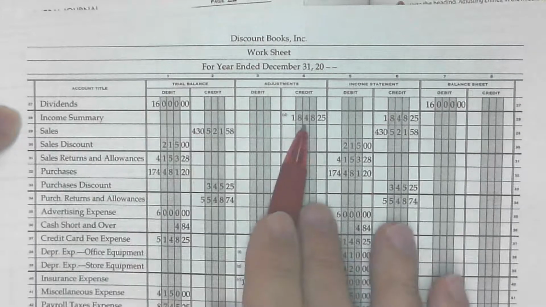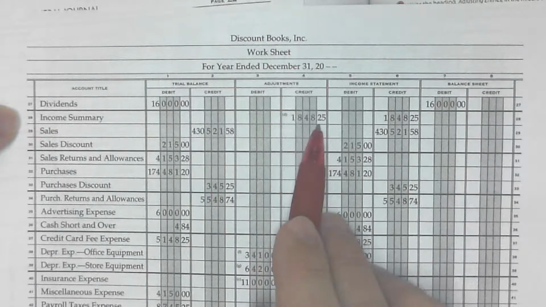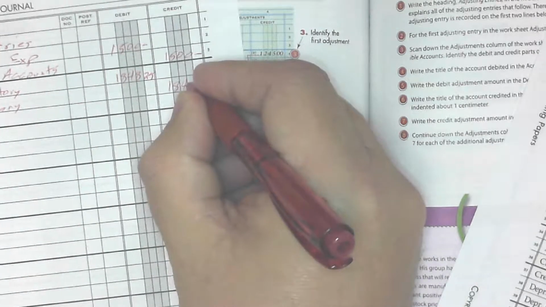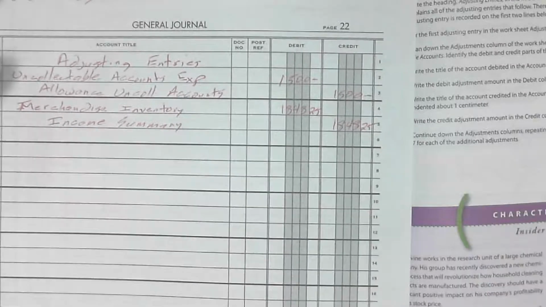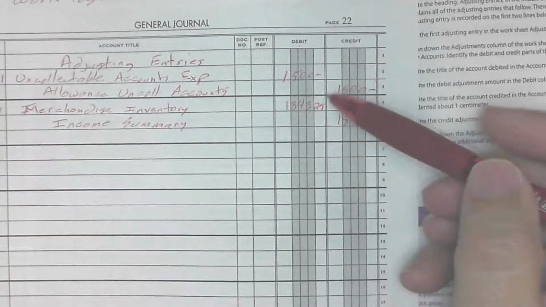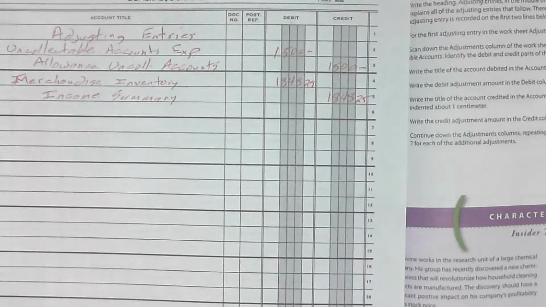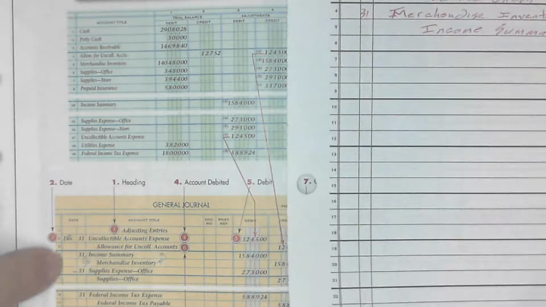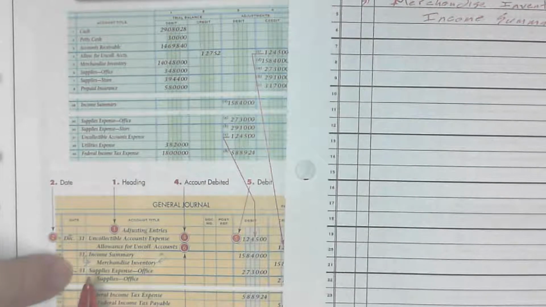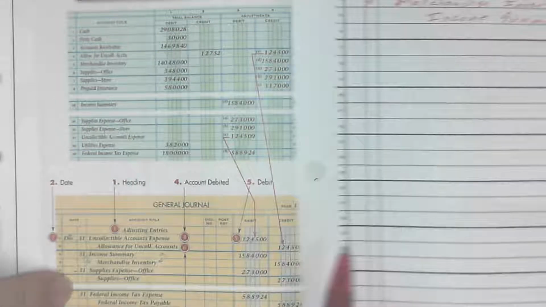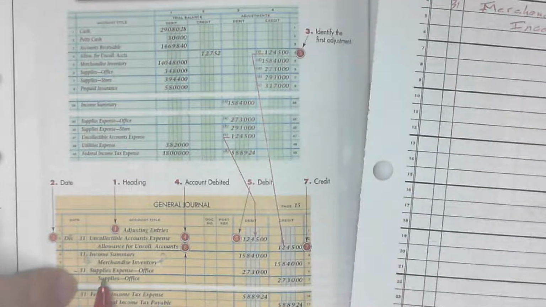Income summary, 1848.25. See, it's in the credit. So that's how everything's going to be listed. You're going to have your debit, credit, debit, credit, all the way down. For some reason the book got this one misprinted. So the next line, our supplies expense, office.